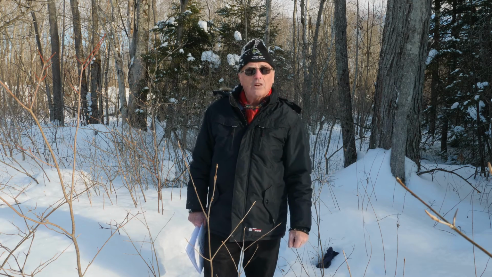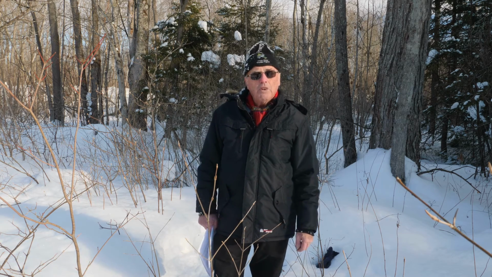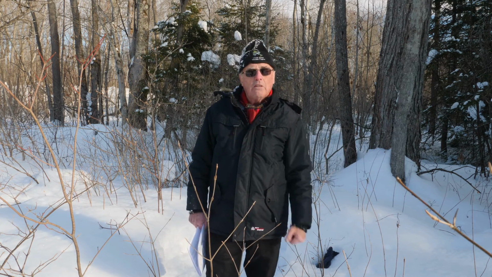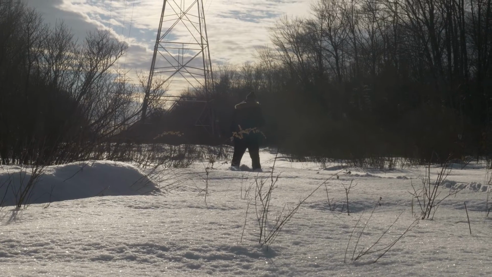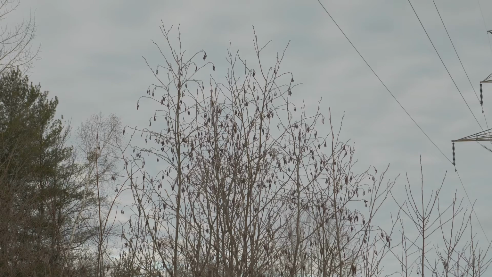Those are obligate wetland species. They like to keep right in the water, keep their feet wet at all times. So we'll start at the edge and we'll move down into the wetland and we'll end up at a fen, which is another kind of wetland.